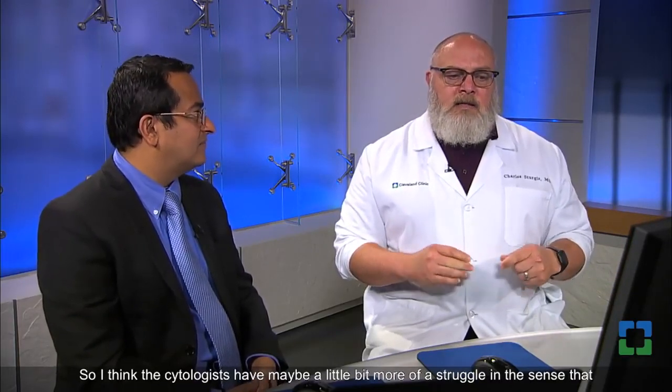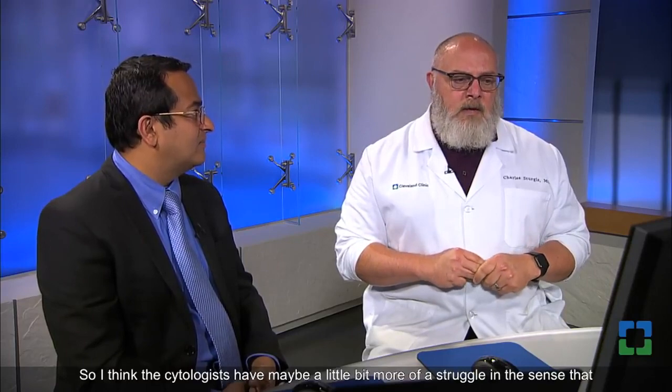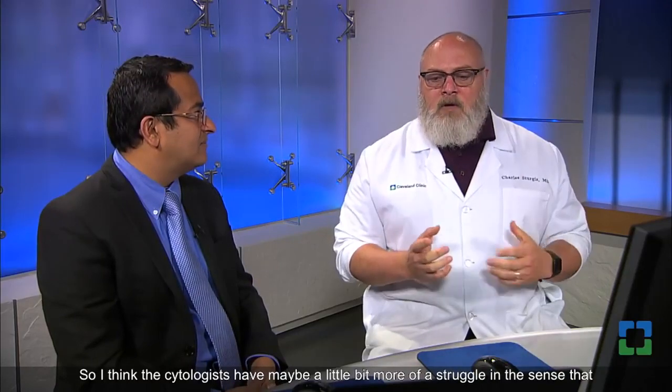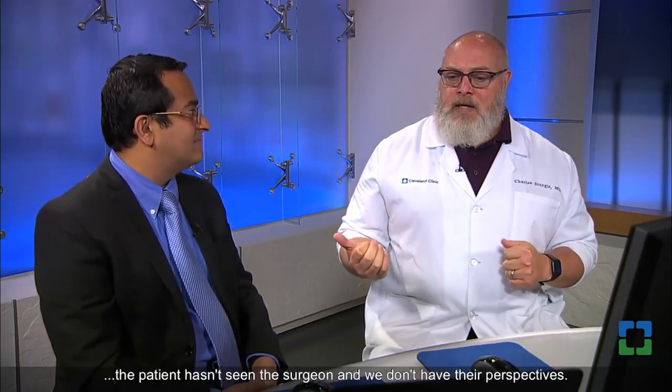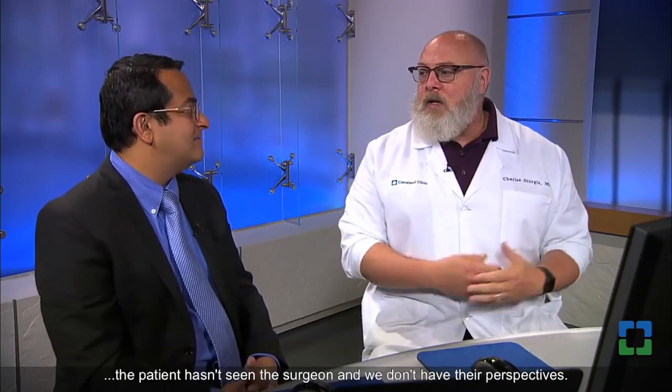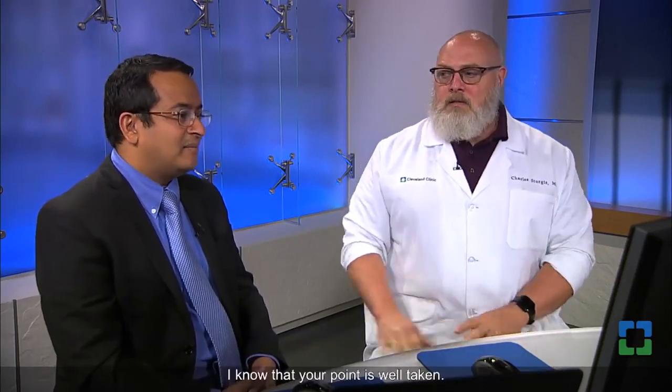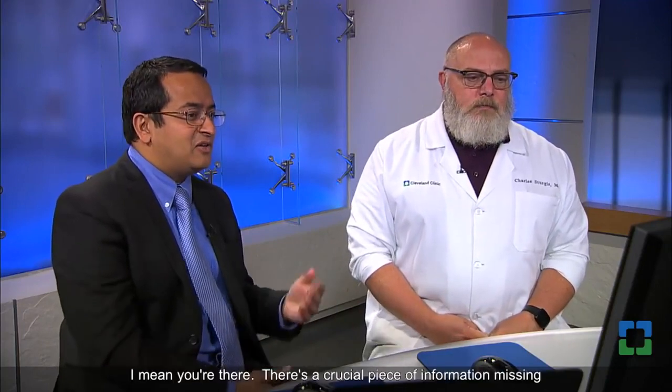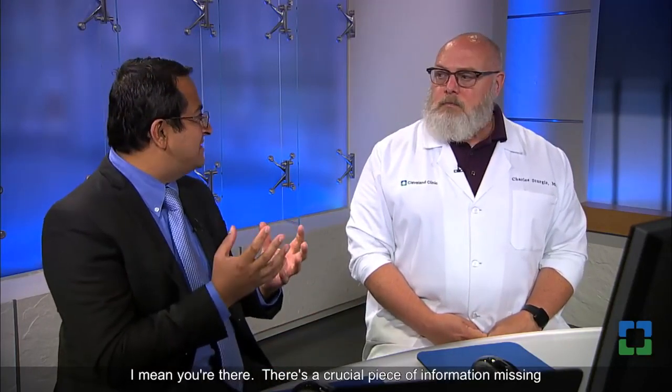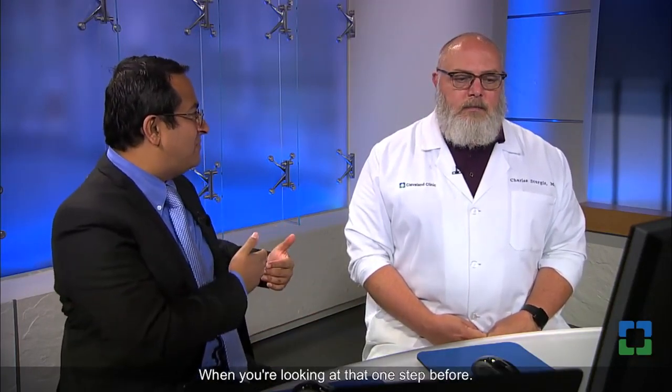So I think the cytologists have maybe a little bit more of a struggle in the sense that the patient hasn't seen the surgeon, and we don't have their perspectives. Yes. Sorry to interrupt. No, your point is well taken. I mean, there's a crucial piece of information missing when you're looking at one step before.